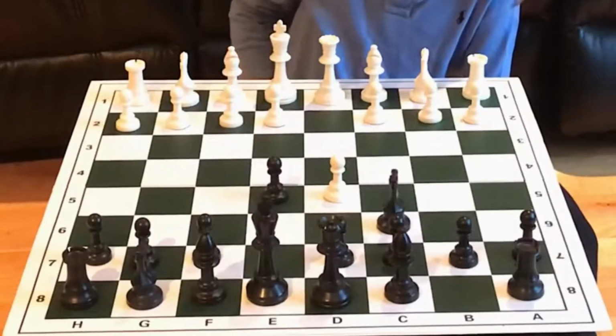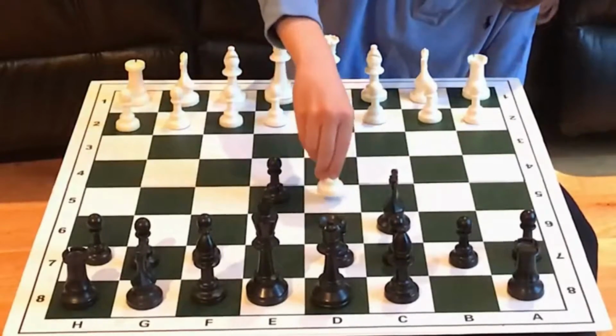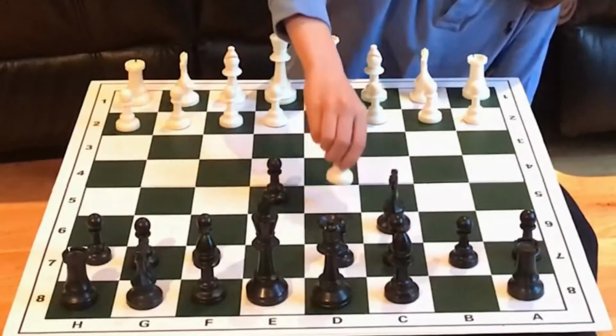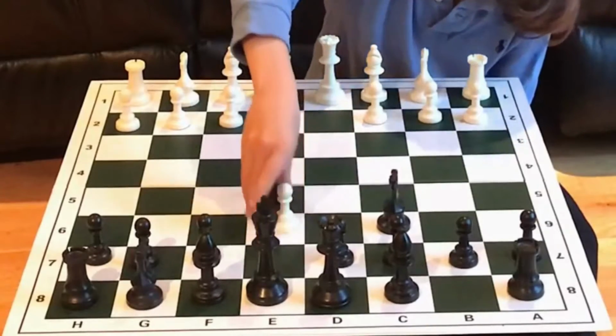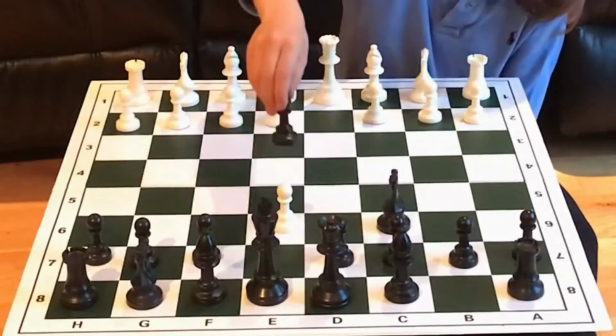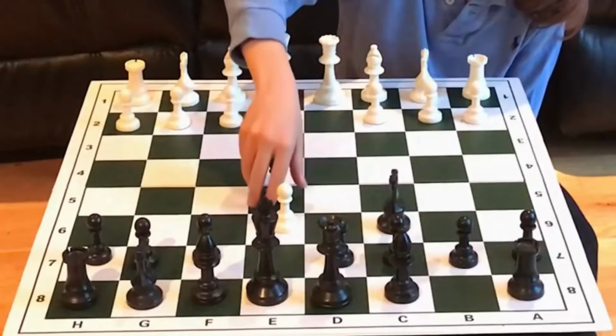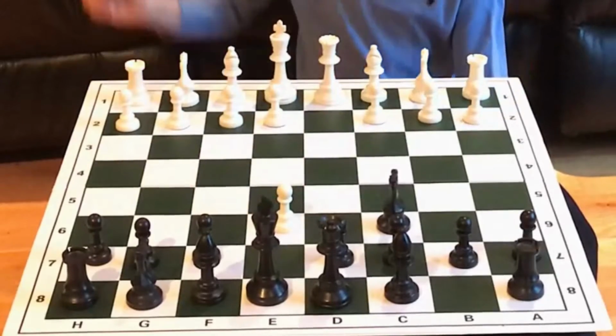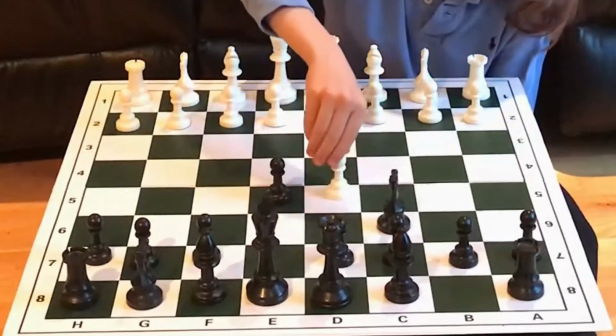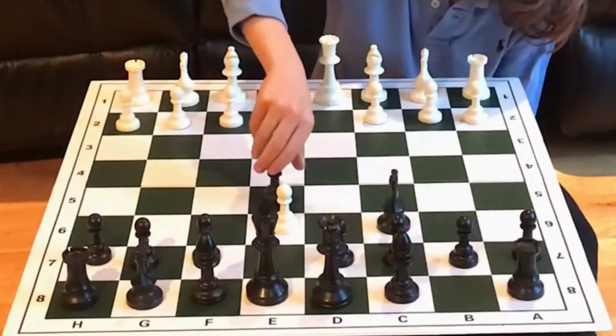So our pawn moves onto that square which the black pawn jumped through, and we just take the black pawn. Like that.